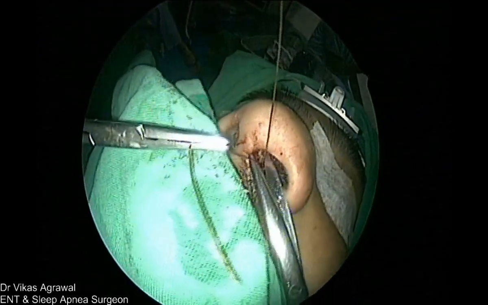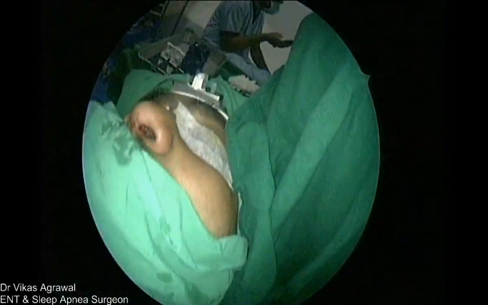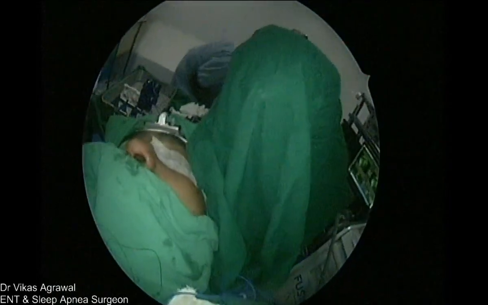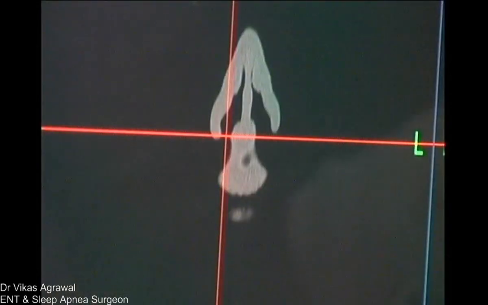Cut. Now go to the external camera. Now we are going to the external camera. External camera should be shown here. Show it. Focus on this.